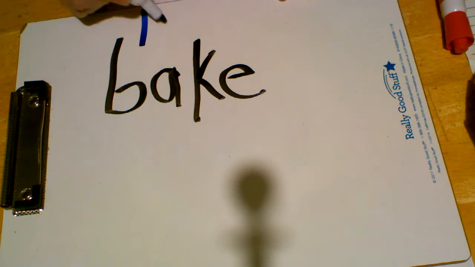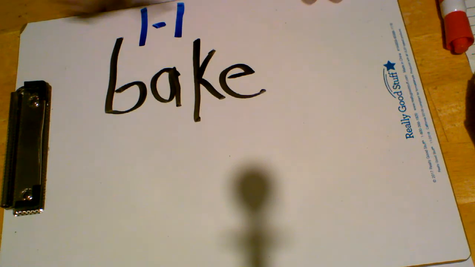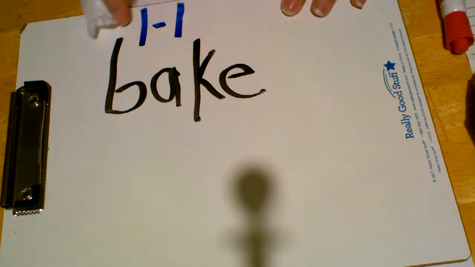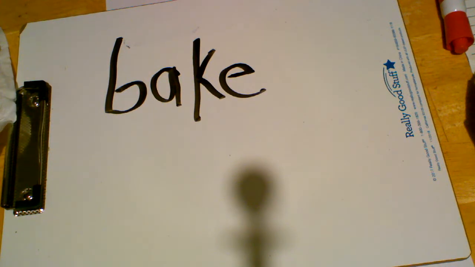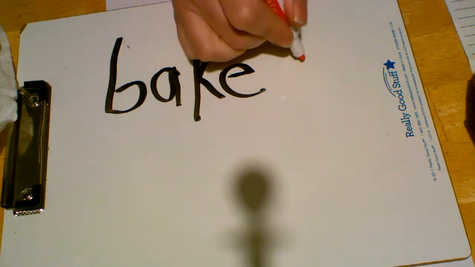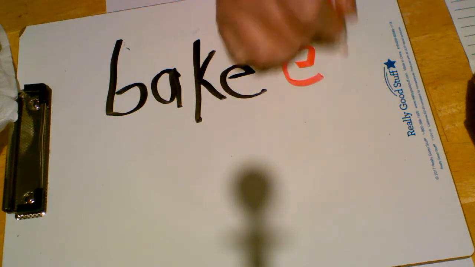Yes, we have one vowel sound. Is that vowel sound short? No. So we don't have all the ones that we need. So in this case, if I wanted to say baker or baking or baked, this is when we would have that no E rule.